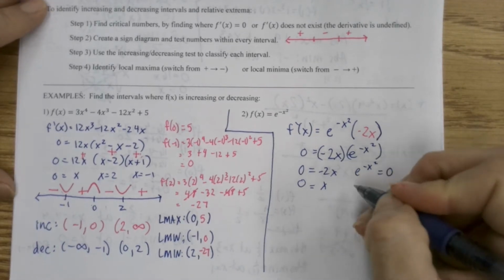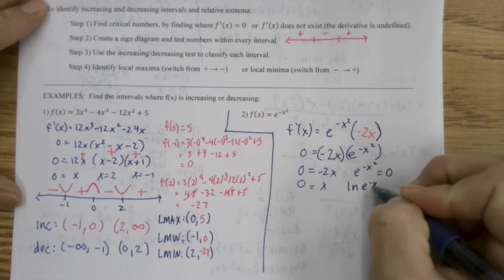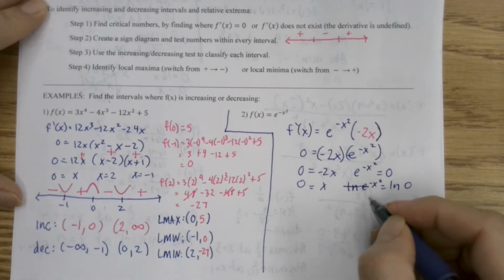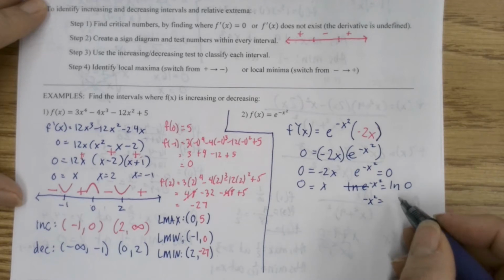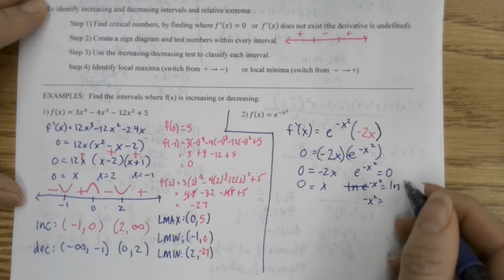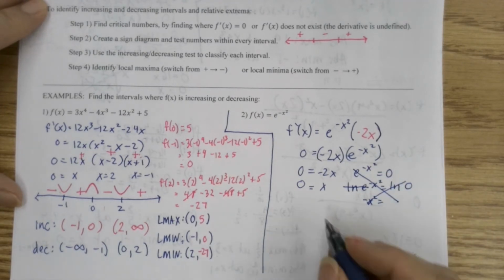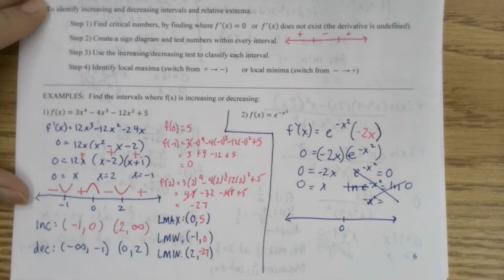If you didn't realize that, though, you would start to solve this by taking the ln of both sides. And on this side, my ln of e would cancel out. I'd be left with negative x squared. On this side, ln of 0, that does not exist. You can only take logs of positive numbers. So this whole factor gets thrown out. So we only have one critical value of 0. So our sign diagram is only going to include one number on it.